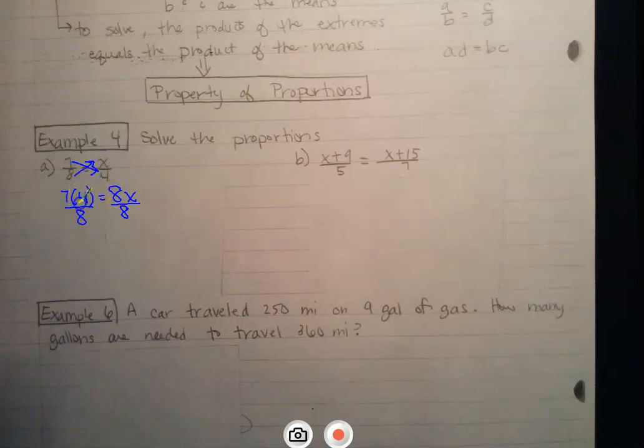We can cancel 4 and 8. The 4 becomes 1, the 8 becomes 2. That yellow may not be the best color. Sorry about that. And so then we have 7 times 1 is 7 over 2 equals x. Oh, I forgot my denominator. I'm trying to rush through here. 7 over 2 equals x. Again, you can leave it as that fraction. If you want to make it a decimal, 3.5 is fine, just as long as you know and you're showing what you're doing.